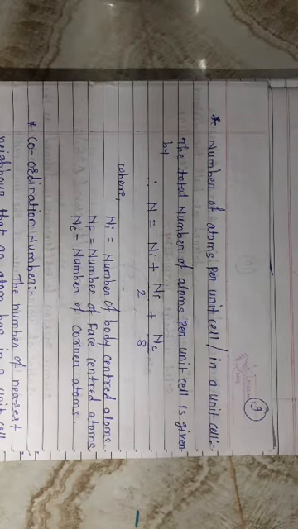Here Ni is the number of atoms inside a unit cell, that is the number of body centered atoms, how many atoms are inside this unit cell. Nf means the number of face centered atoms, that means how many atoms are situated on the faces of the unit cell. Nc is the number of corner atoms, means how many atoms are situated on the corners of this unit cell.